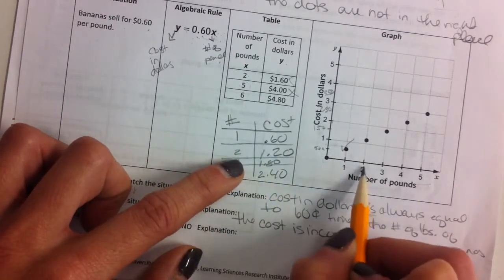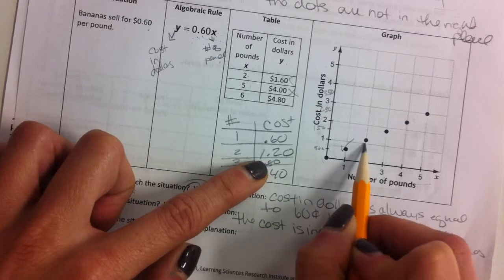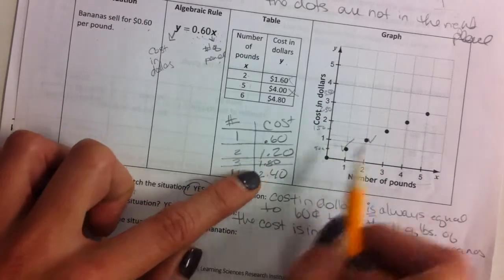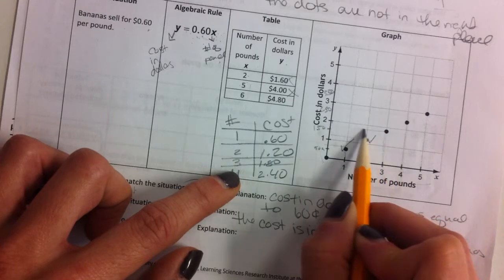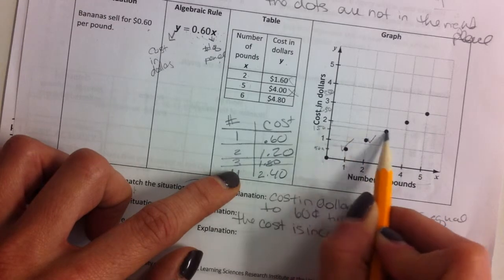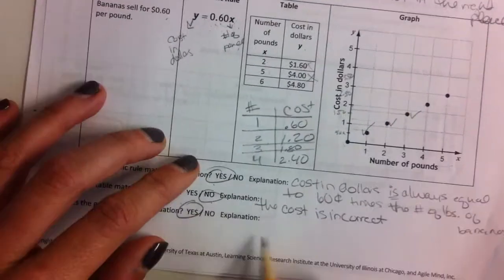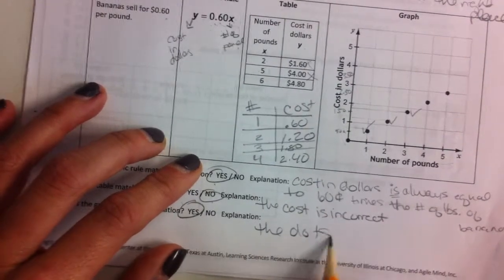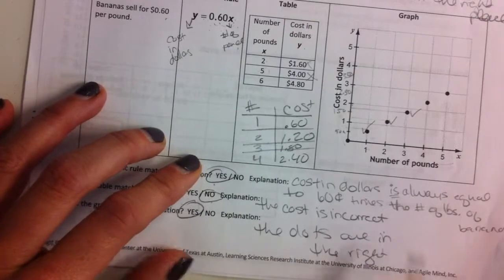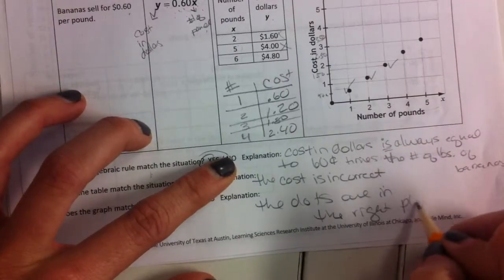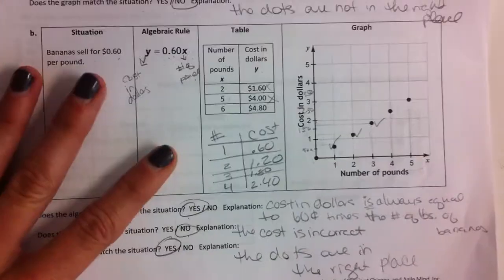When the number of pounds is 2, it should be $1.20. So that checks out. When the number of pounds is 3, I should be at about $1.80, just shy of 2. So that works out. So yes, the dots are in the right place.